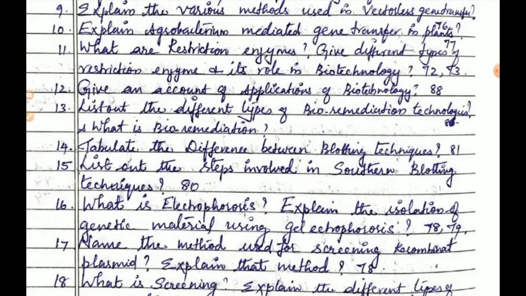The next is also a very, very important question. The next question is, list out the different types of bioremediation technologies. What is bioremediation? It's given in page number 86. Definition. The answer is given in page number 85. Please turn to page number 85, under the heading 4.7.11 bioremediation.